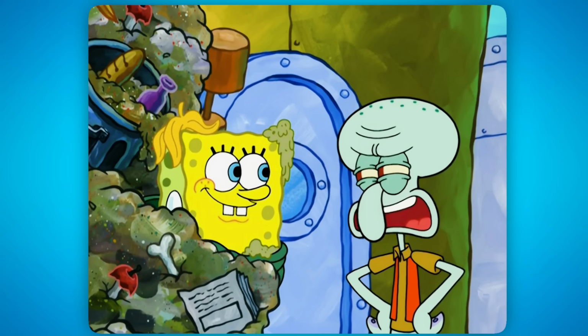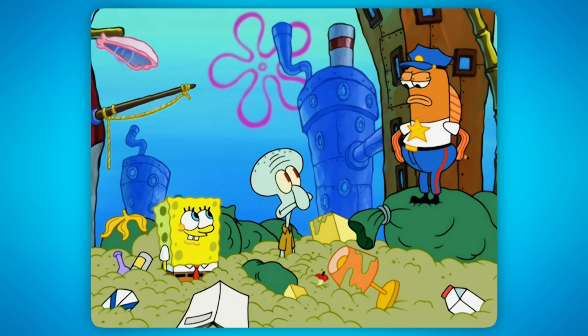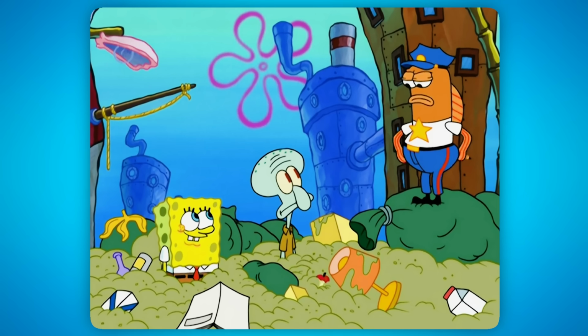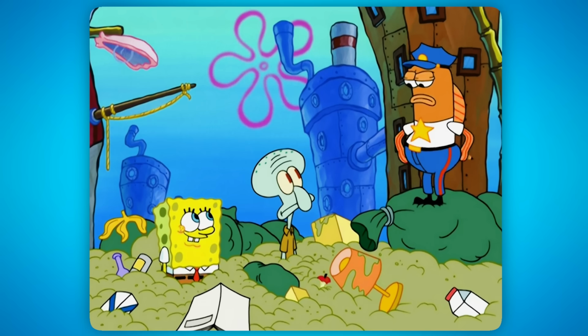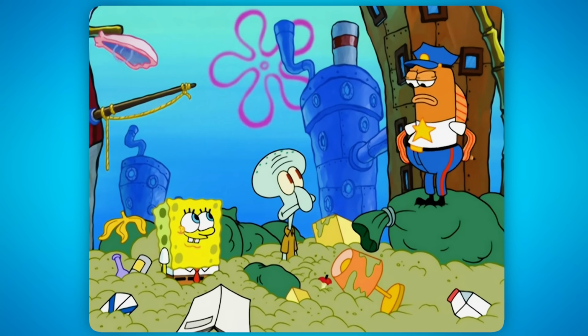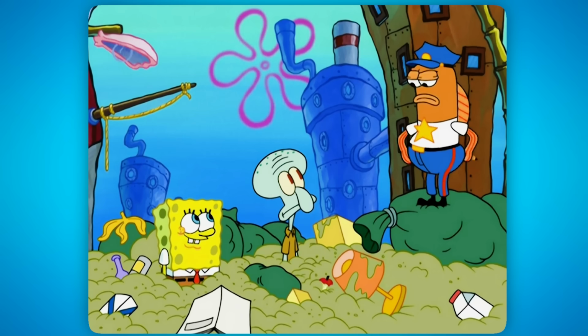SpongeBob offers to help and makes all the trash disappear, which seems great until Squidward gets home and discovers that SpongeBob just dumped all the garbage inside his house. His entire home is now filled with trash, his bed, his bathtub, his kitchen, everything. SpongeBob basically destroyed Squidward's living space and calls it helping. Like, thanks SpongeBob, now I can't even sleep in my own bed because it's made of garbage.